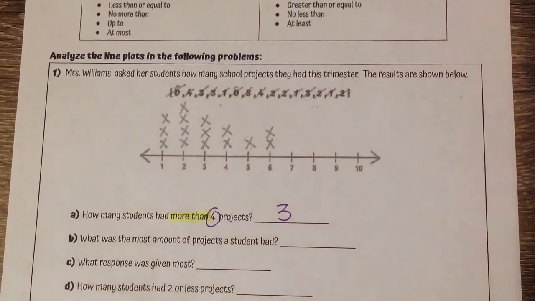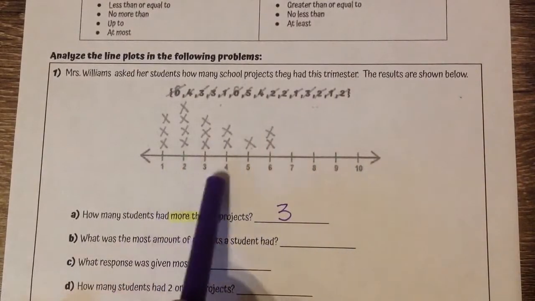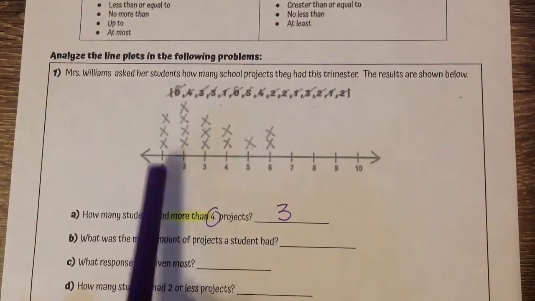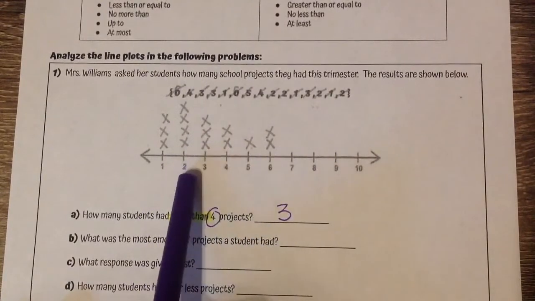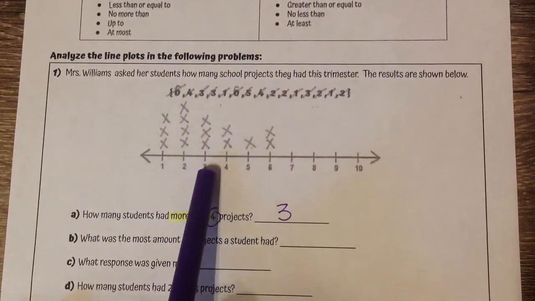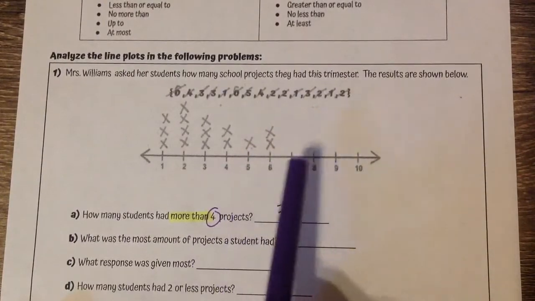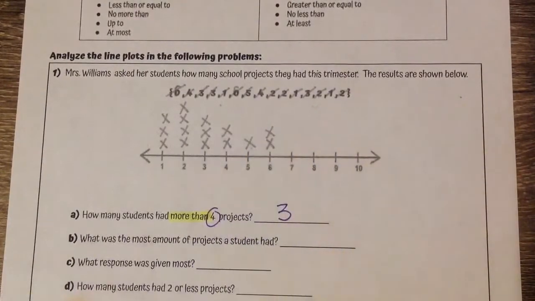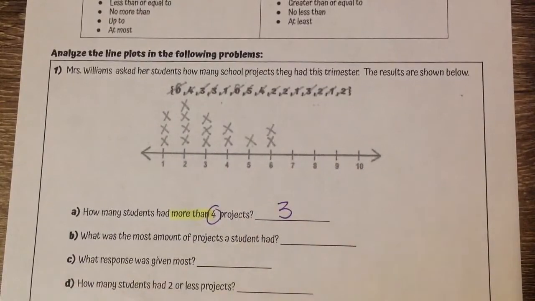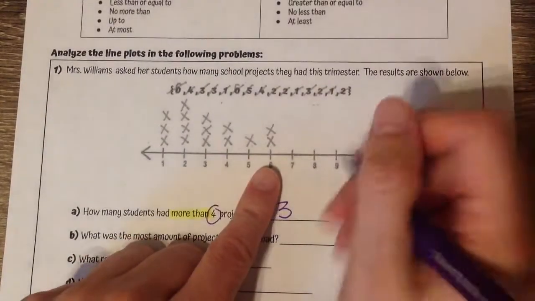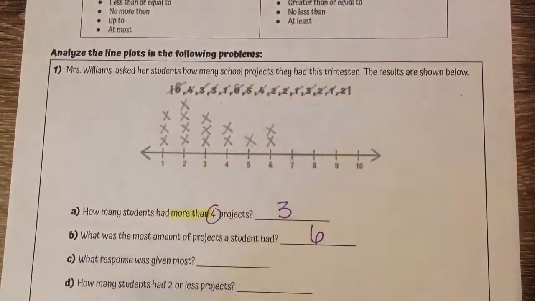Part B, what was the most amount of projects a student had? These numbers are representing how many projects the students had. So 3 students had 1, 4 students had 2, 3 students had 3, 2 students had 4, 1 student had 5, 2 students had 6. So the most amount of projects that one individual student had was 6. That's the highest number in our data set.